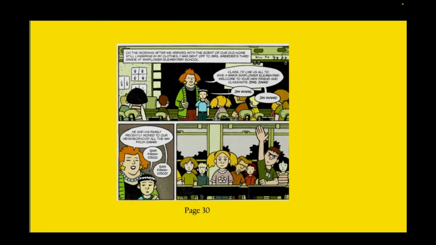Jin's confidence, however, takes a negative turn in his first encounter with discrimination on page 30, where the teacher of his class introduces him as Jing Jiang. Her cheerful smile masks the microaggression as she uses politeness to hide her prejudice. Moreover, she assumes that he has just moved from China, despite him being from San Francisco. Jin's face displays clear frustration and discomfort with his eyes lowered as he quietly corrects her.